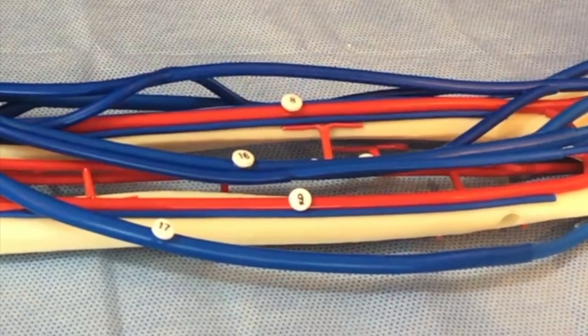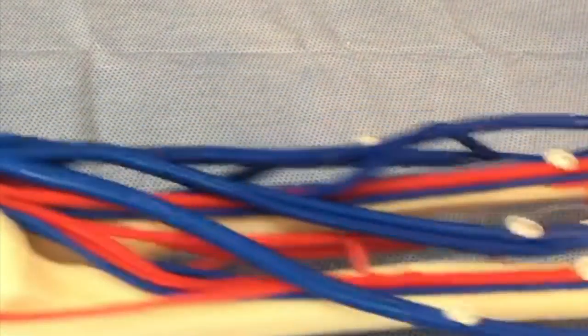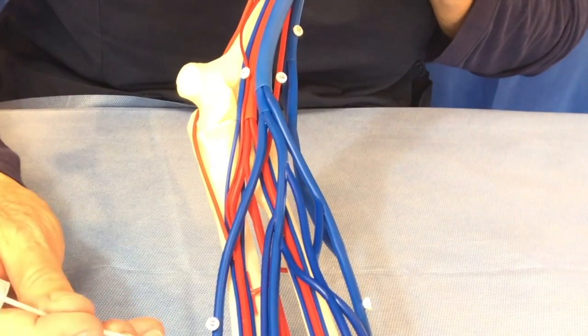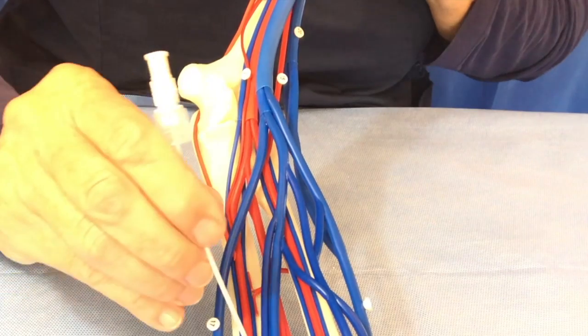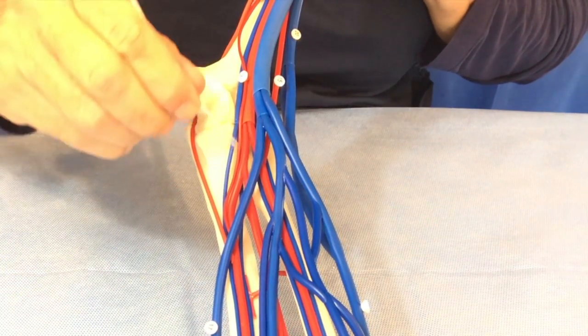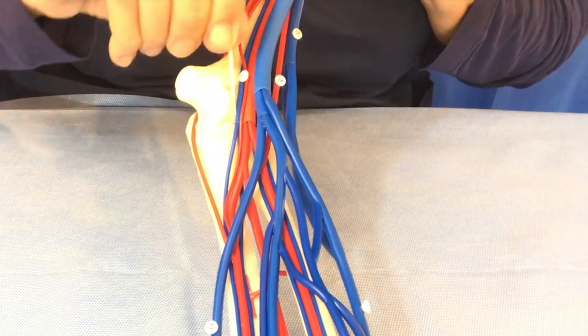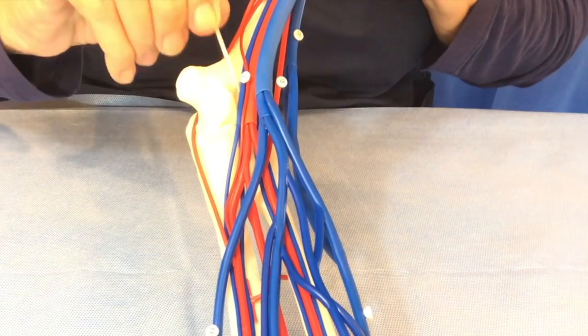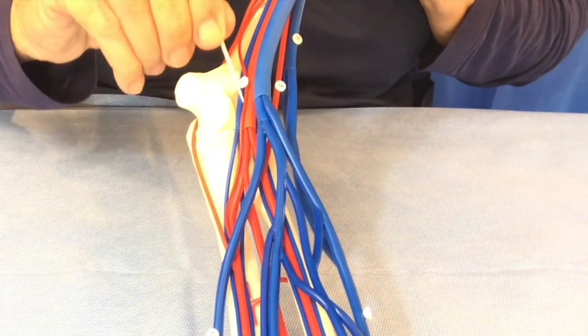Perfect. Let's follow these guys up because there's interesting stuff up here. As we follow number 9, we have the ulnar veins coming up, and they join here. They're going to join into the brachial vein.